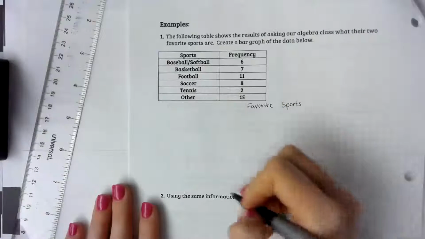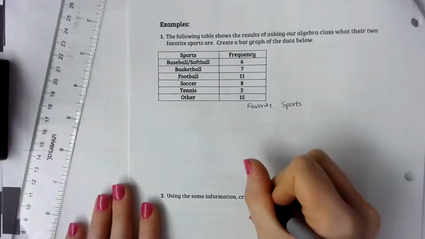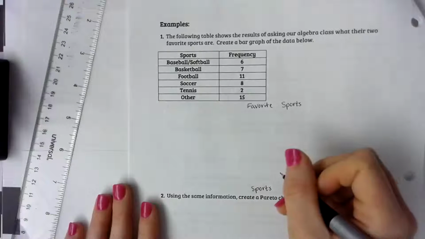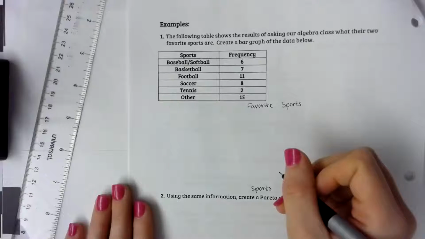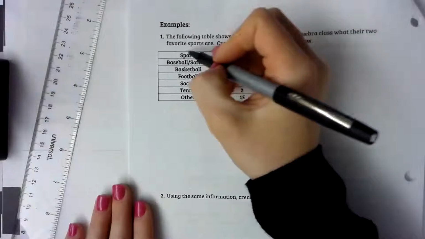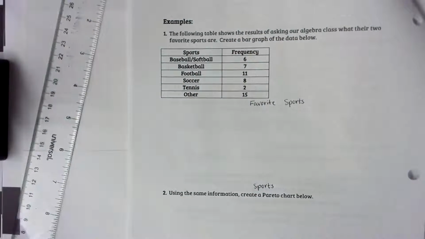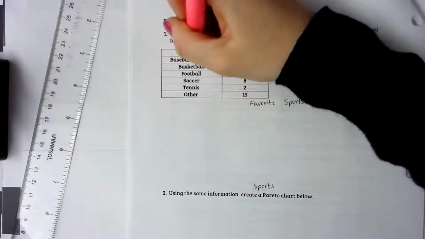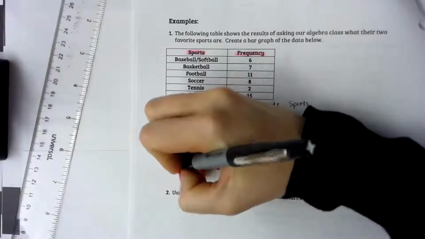So the sports themselves are going to be what's down here. And then, so I'm getting those by what is here, so my sports and my frequency. So then along the side is what the frequency is.